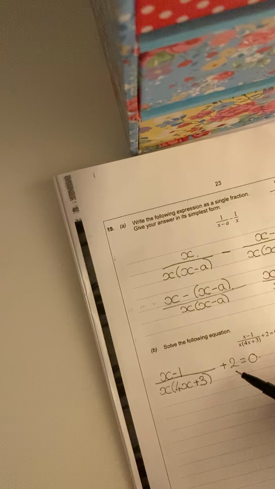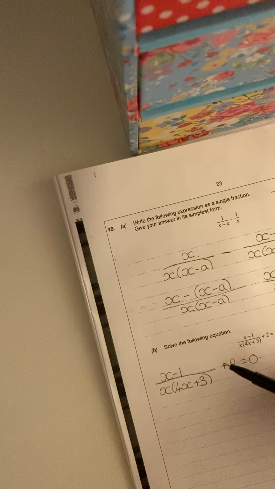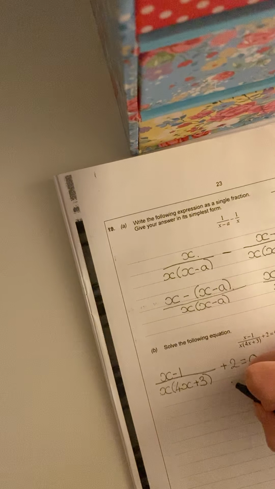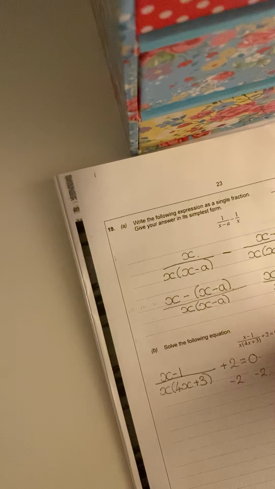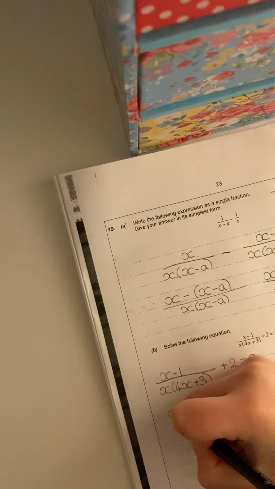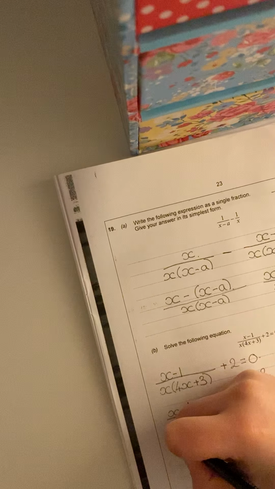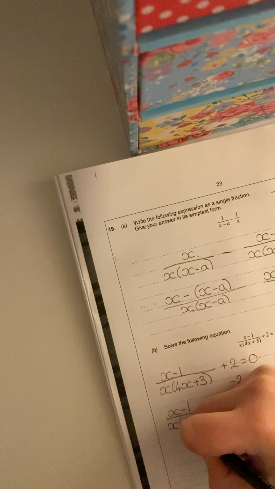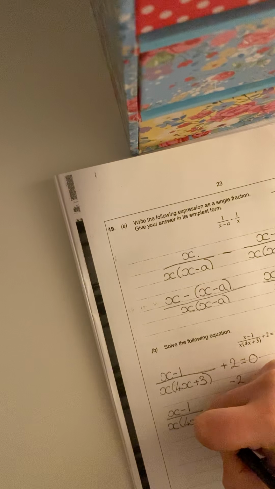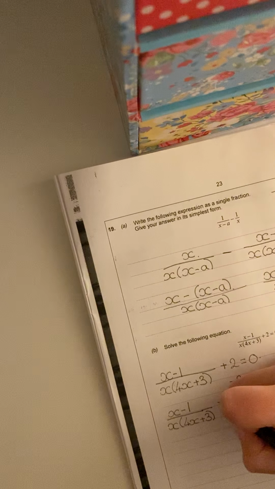To begin, we only want x's on this side, so let's start by taking the 2 to the other side by taking 2 off each side. So we have x minus 1 over x(4x plus 3) equals negative 2.